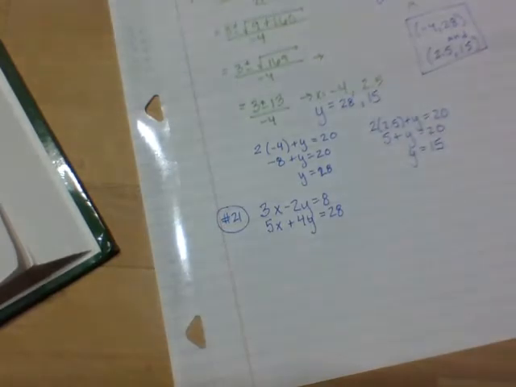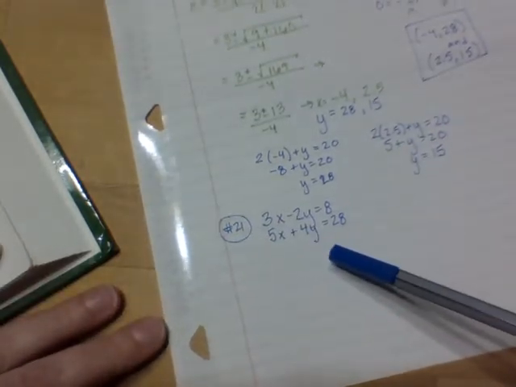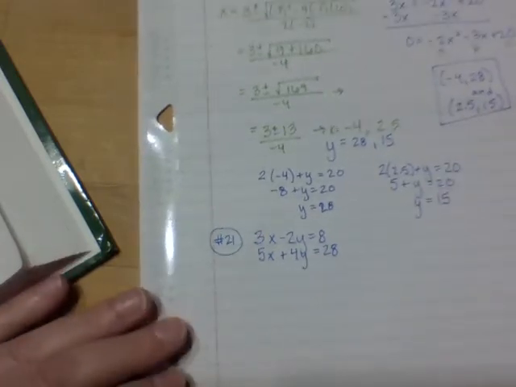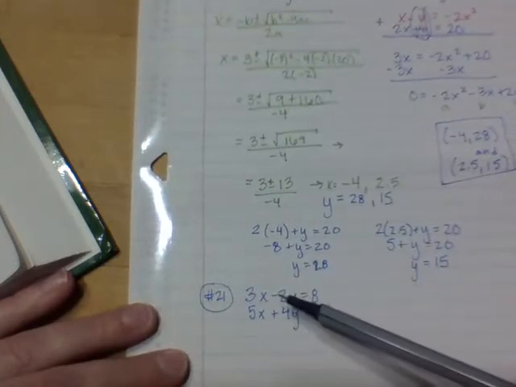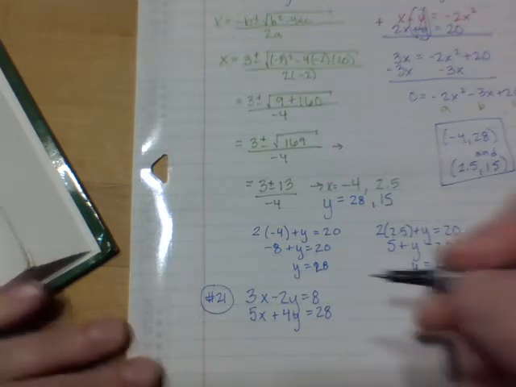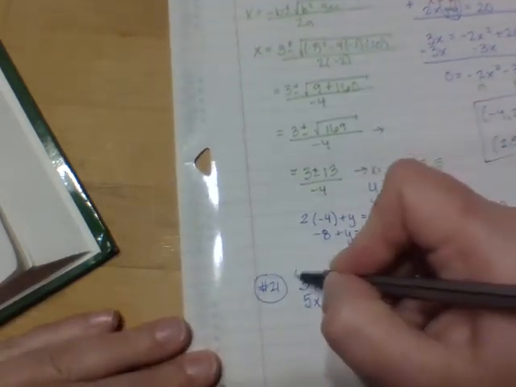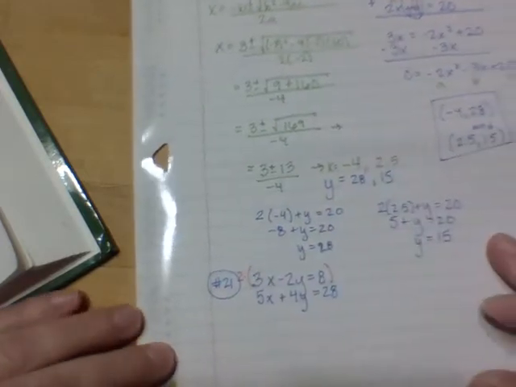So I'm looking at both of these and thinking which coefficient is easiest to make opposite. Since we already technically have an opposite value here of negative and positive, I'm just going to make the top equation a negative 4. So how do I make a negative 2 into a negative 4? I'm going to multiply everything by 2.